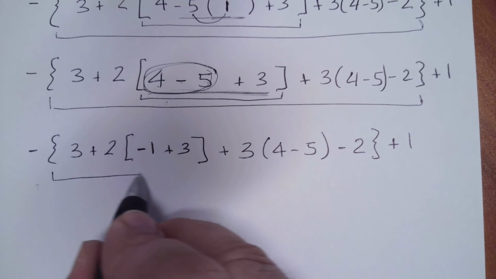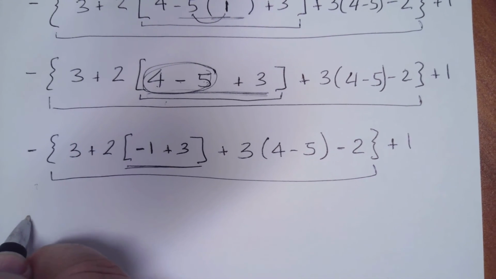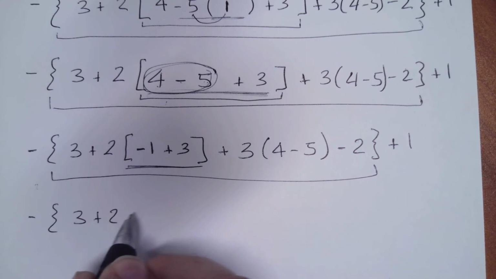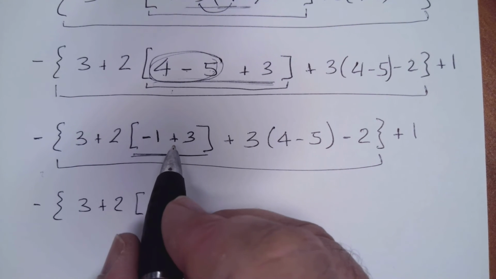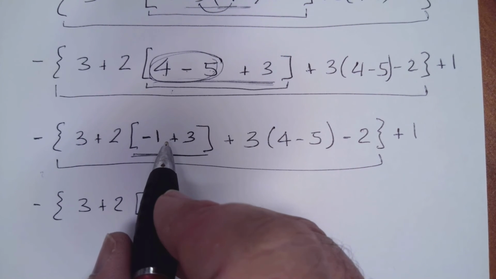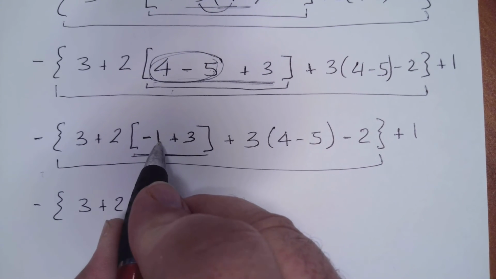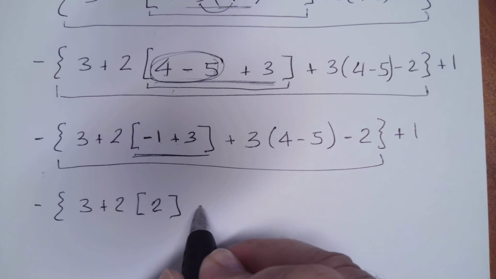Here's the outer bracket. I have to do inside here, so I have to do inside this now. What is negative 1 plus 3? Positive 2. Because 3 is bigger than 1. Answer is positive. 3 minus 1 is 2, so it's positive 2.